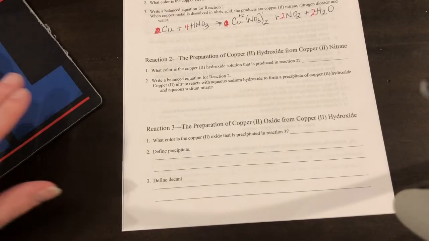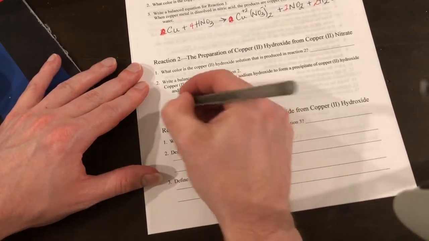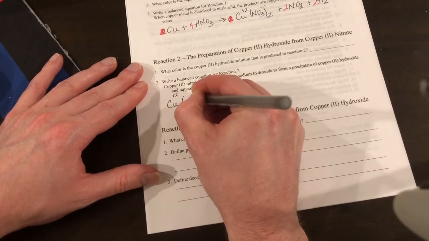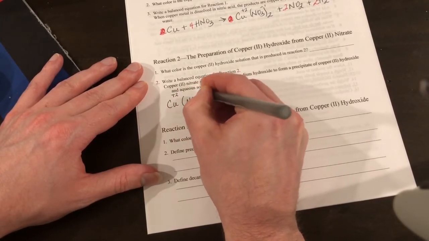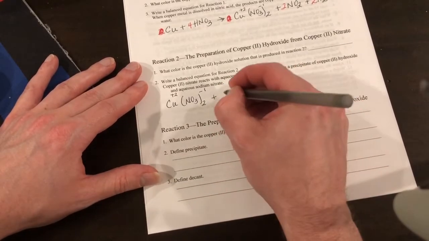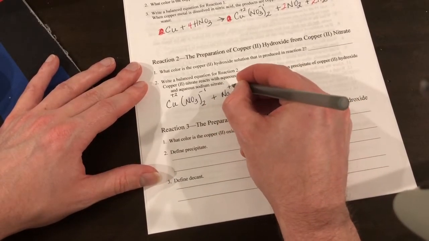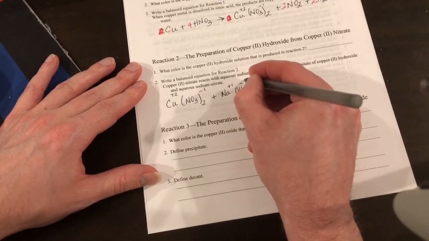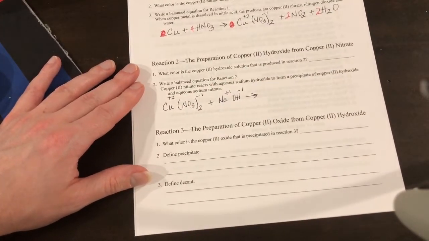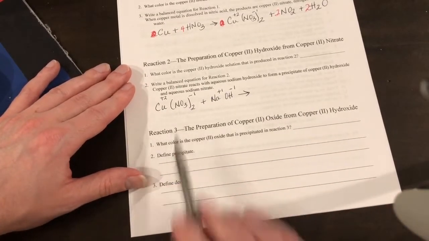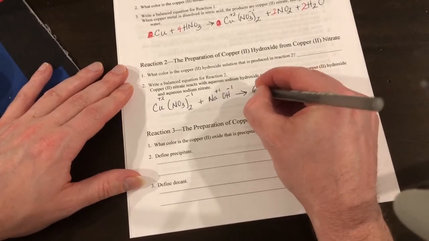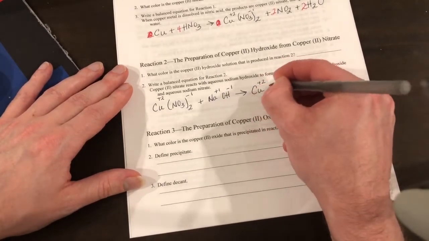Okay. So it says copper 2 nitrate, okay, we get that from the crisscross, reacts with sodium hydroxide. So sodium is Na with a +1 charge. Hydroxide is OH with a -1 charge. No need to crisscross because they're equal and opposite charges. And it's going to be a double replacement reaction. It's going to form a precipitate of copper 2 hydroxide. So copper 2 and hydroxide.